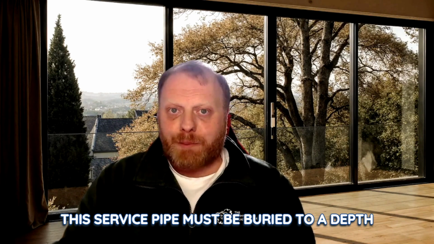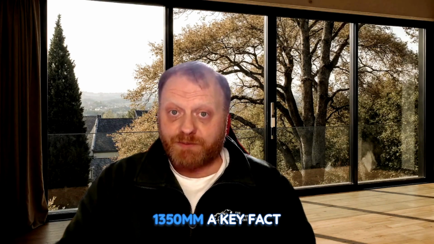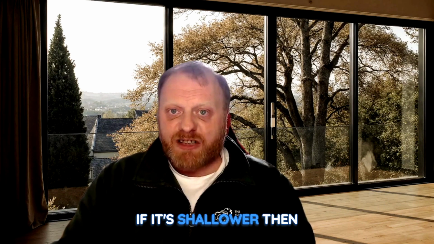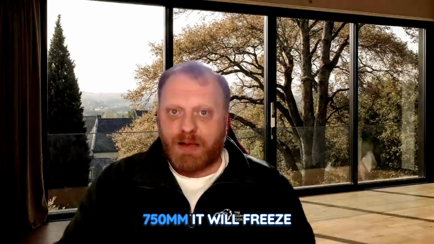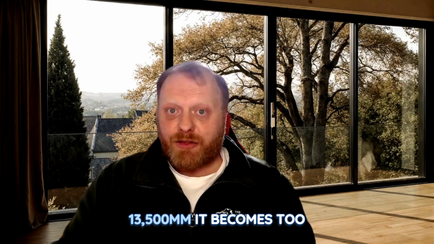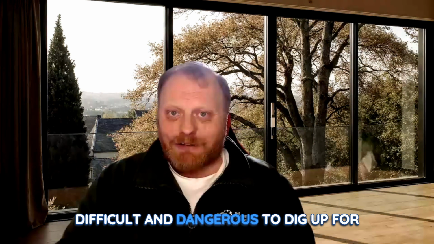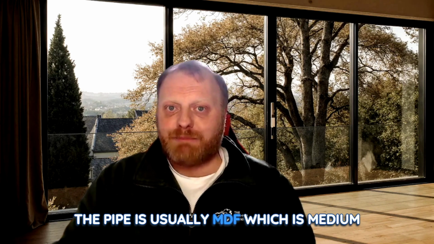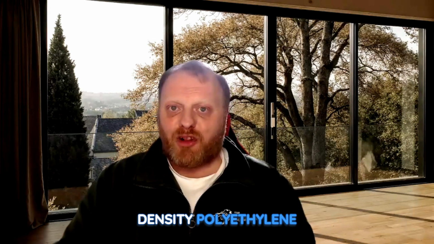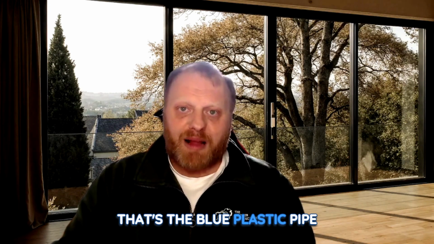To protect the water from freezing, this service pipe must be buried to a depth of 750 millimetres to 1,350 millimetres. A key fact, if it's shallower than 750 millimetres, it will freeze in the winter. If it's deeper than 1,350 millimetres, it becomes too difficult and dangerous to dig up for repairs. The pipe is usually MDPE, which is medium density polyethylene. That's the blue plastic pipe.